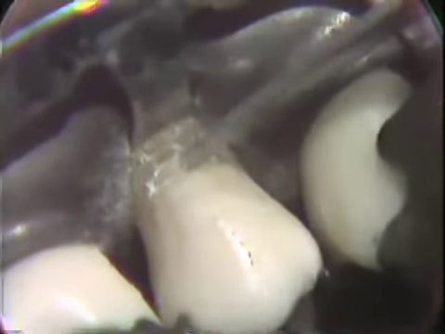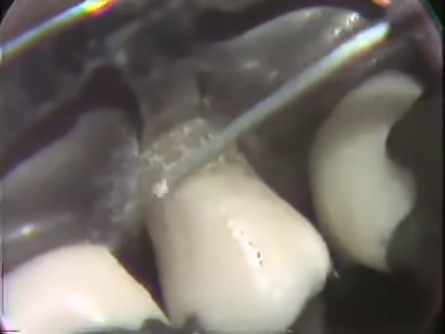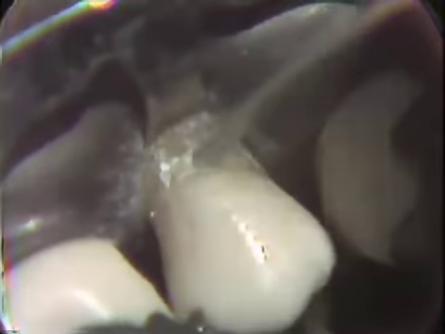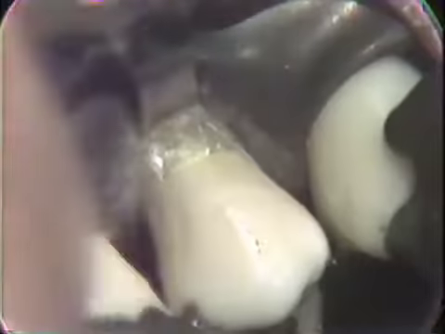Now we'll move down to planing of the occlusal wall. Here again is our major enamel wall. Indeed, we wish to have enamel rod direction being paralleled here.